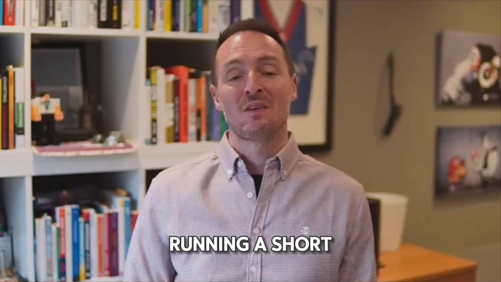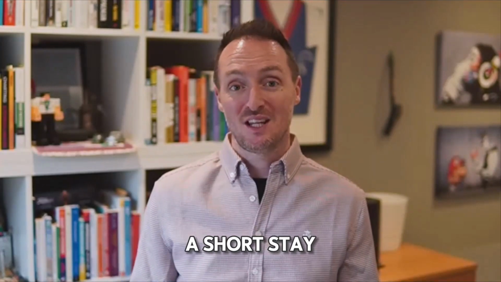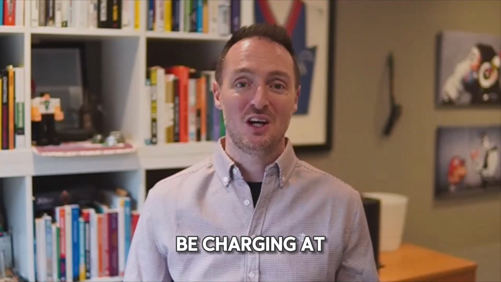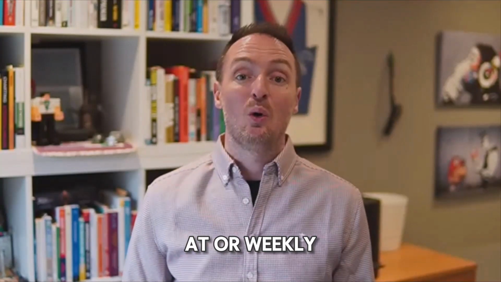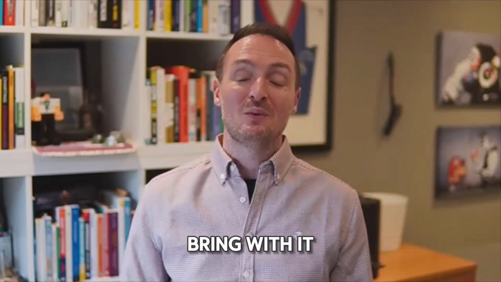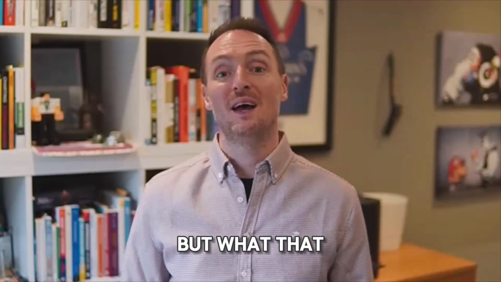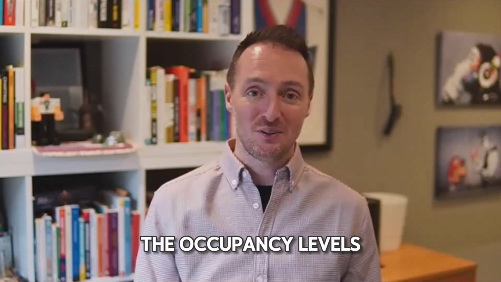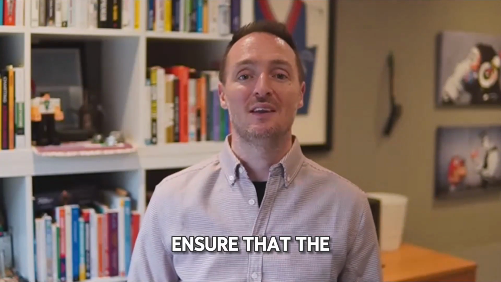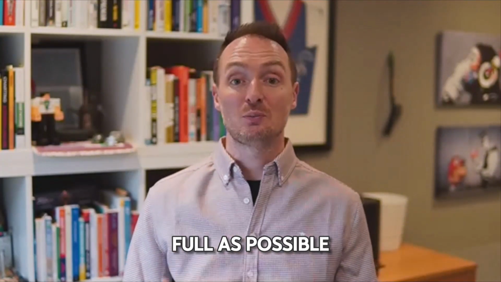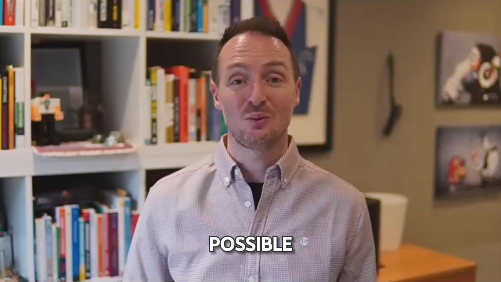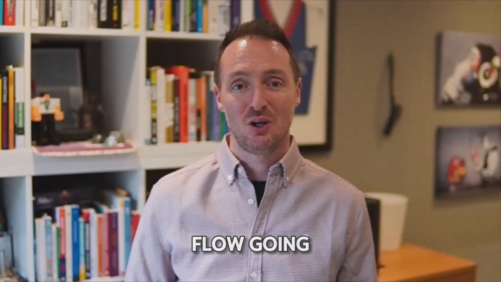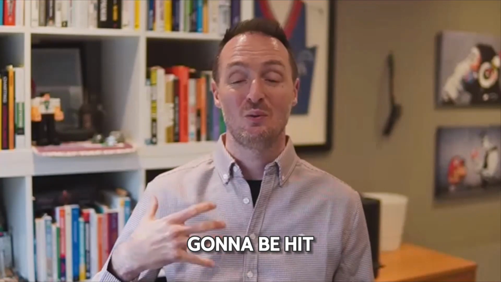Because of course, running a short stay accommodation property means that you are going to be charging nightly or weekly, which of course is going to bring with it its premium. But what that is offset by, of course, is that you've got to maintain the occupancy levels. You've got to ensure that it is as full as possible, as regularly as possible, in order to keep that cash flow going. You're also potentially going to be hit with seasons.